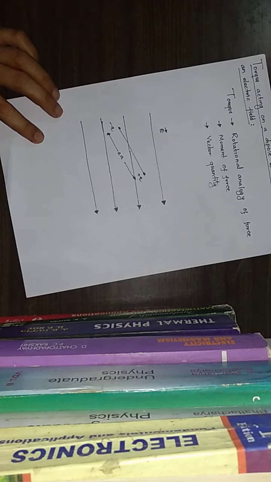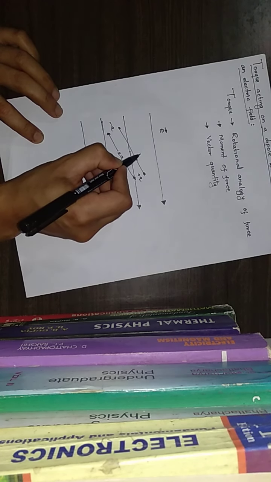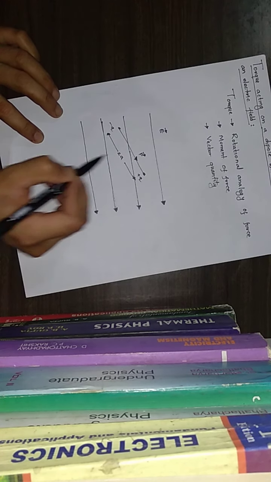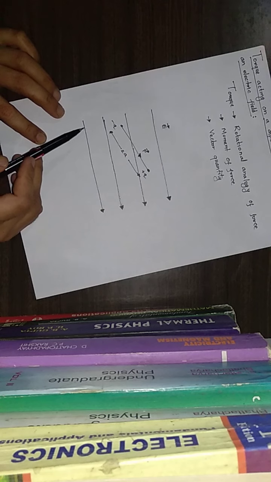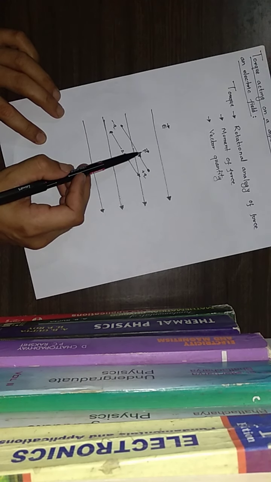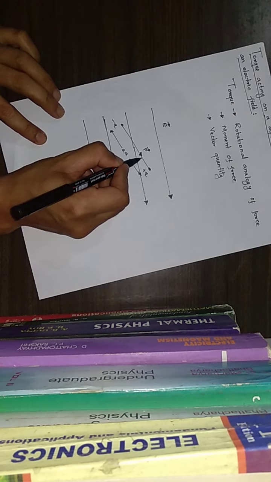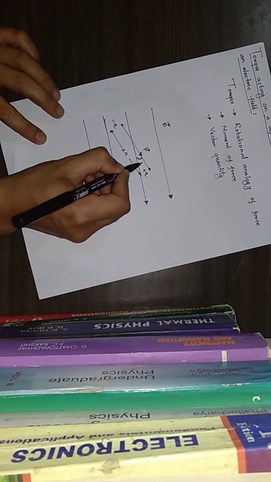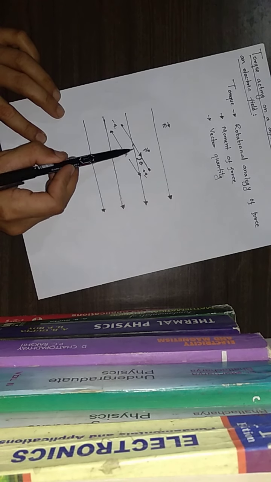in this uniform electric field whose dipole moment is directed from negative charge to positive charge. It is directed from negative to positive charge, and which is indicated by P vector. Now let this angle theta be the angle between this P vector and E vector.